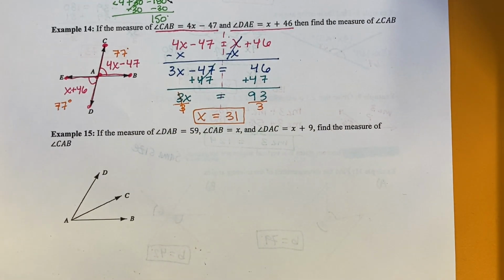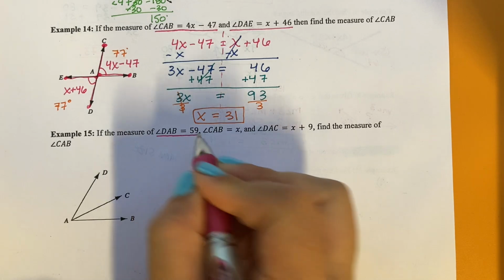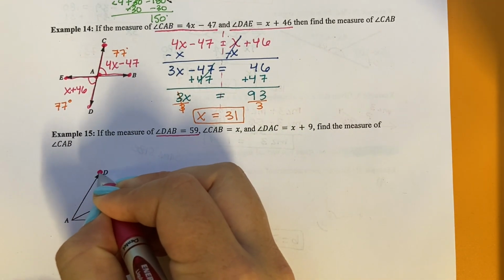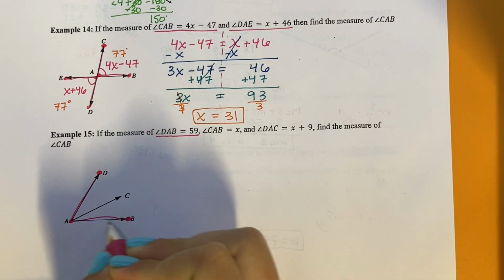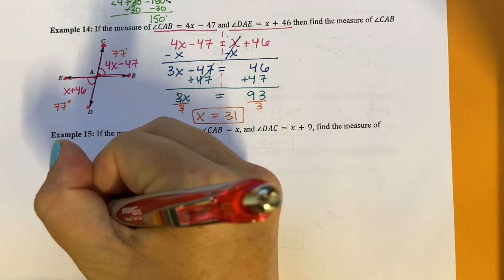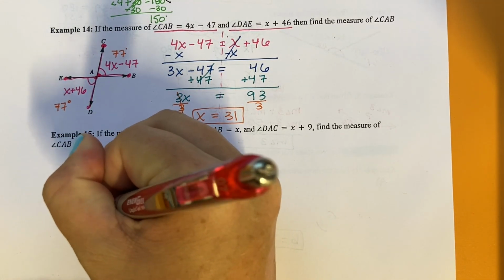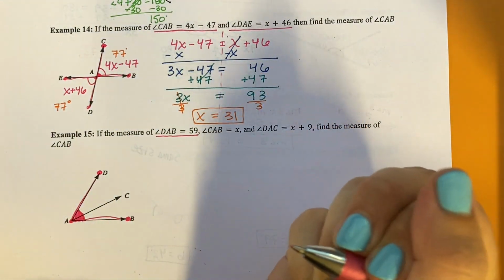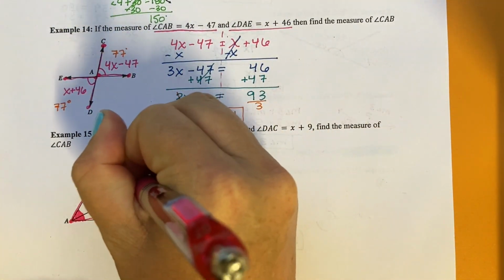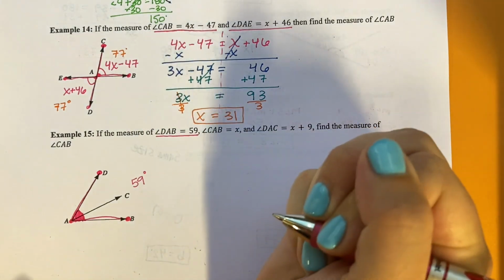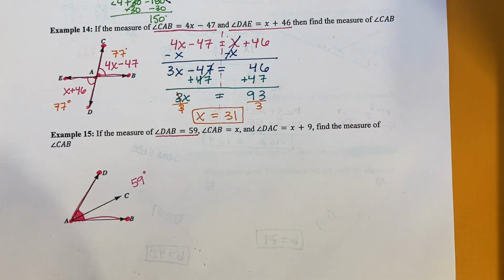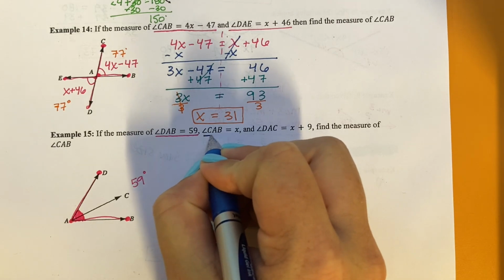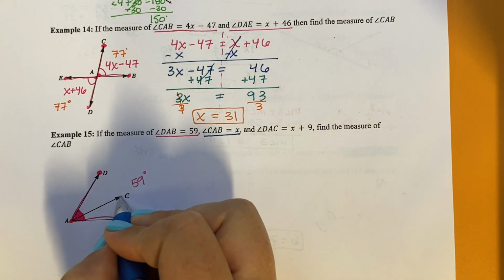Example 15. We are given DAB is 59 degrees. D to A to B. So this entire angle, the two angles together, I'm going to write it out here, 59 degrees is the entire angle. Then we're given CAB is x.